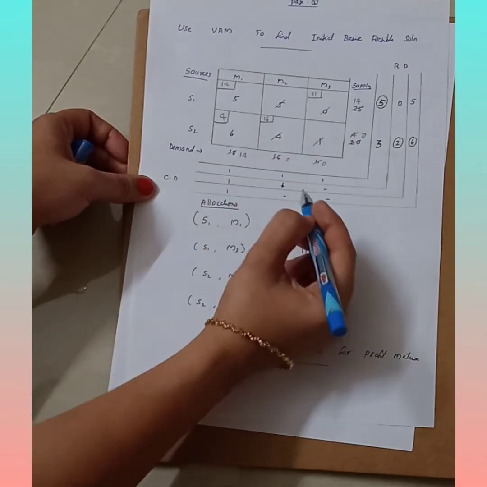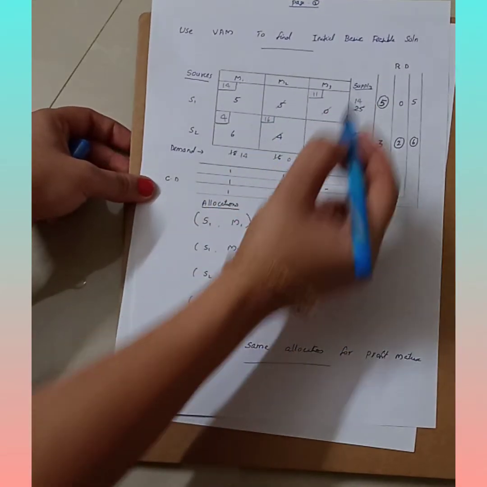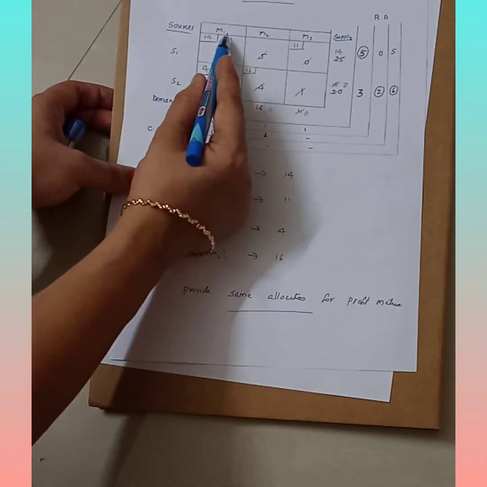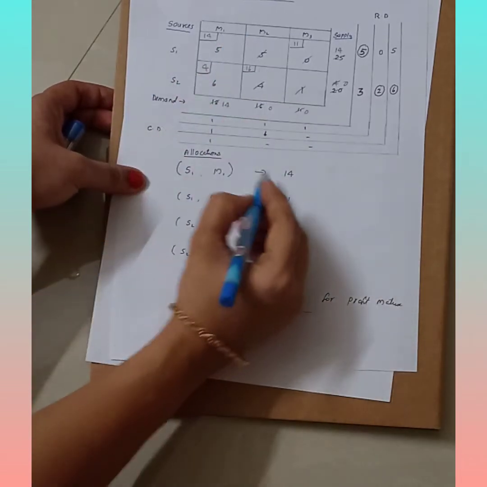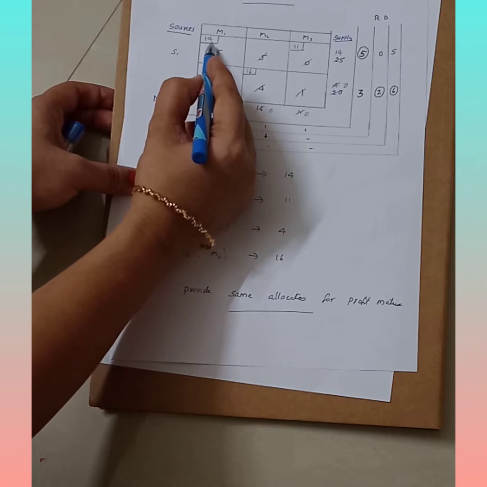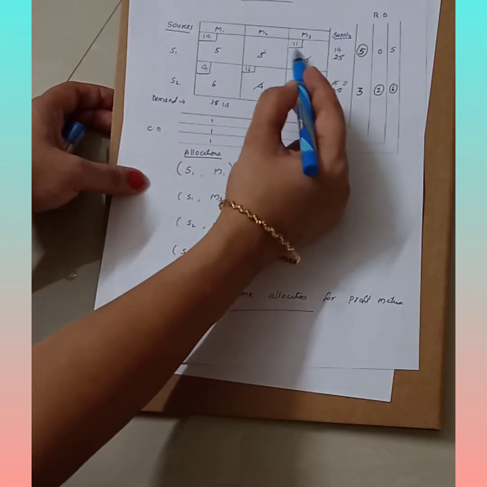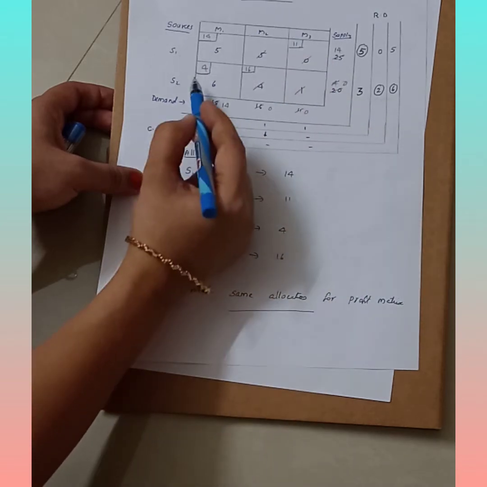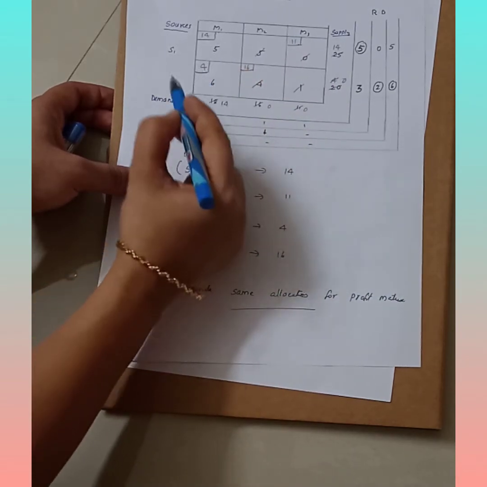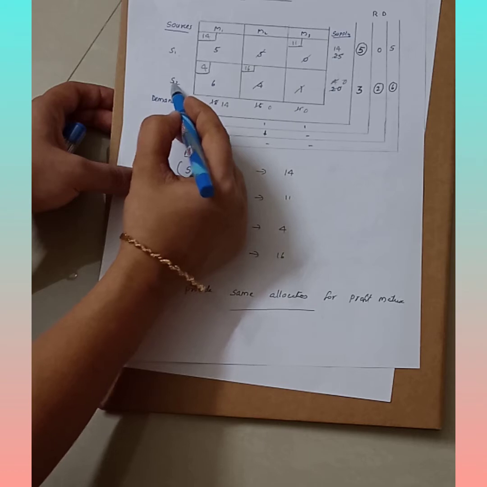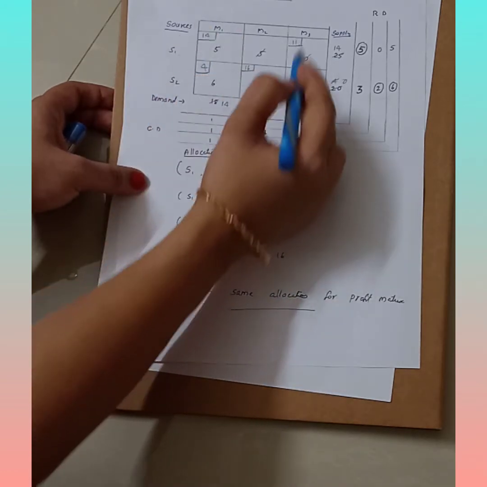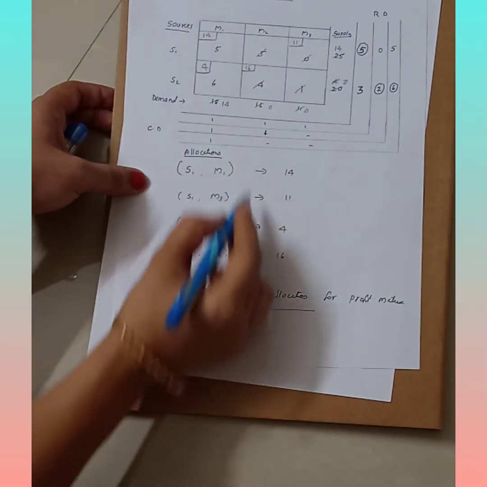Okay, so using VAM you will get different allocations at the end. So here you have different allocations. How are the allocations? In S1 M1, after solving, you have 14. Okay, allocation number 1. Then the second allocation is in S1 M3. Next will be in S1 M1, 4. S2 M1, then S2 M2. So you have all these 4 allocations. So you have to write down these are the allocations.